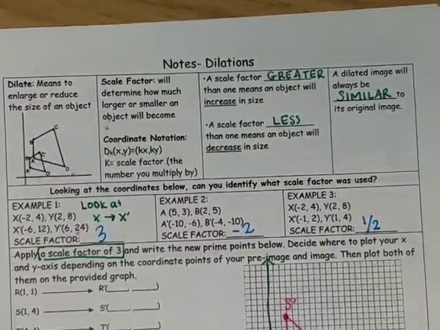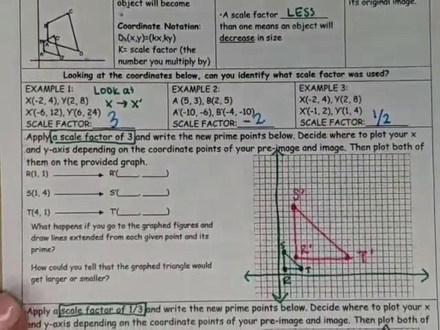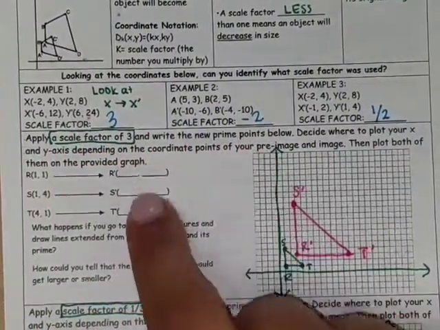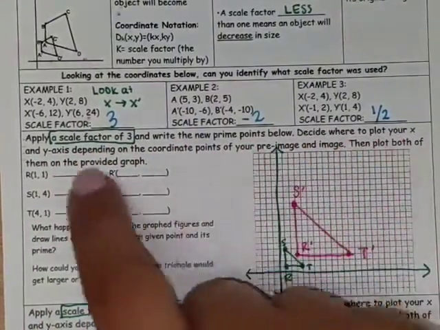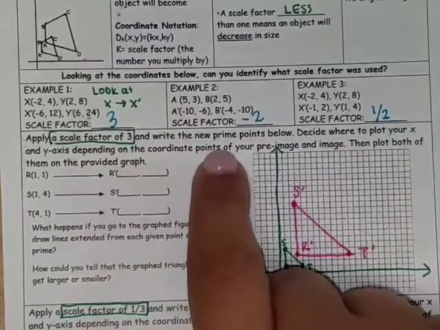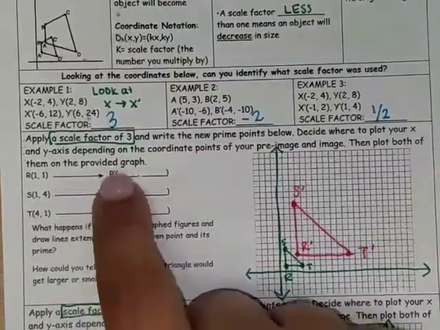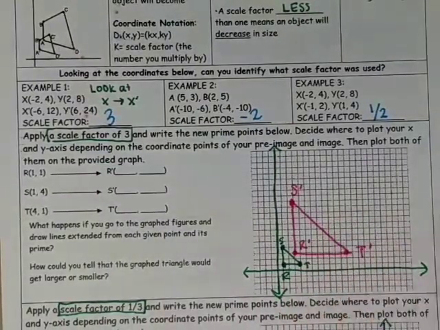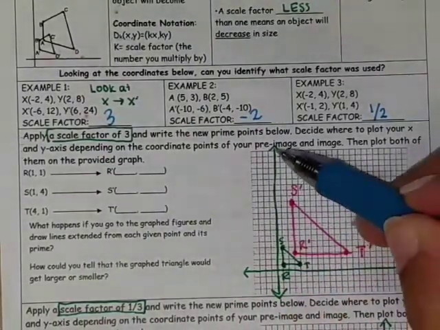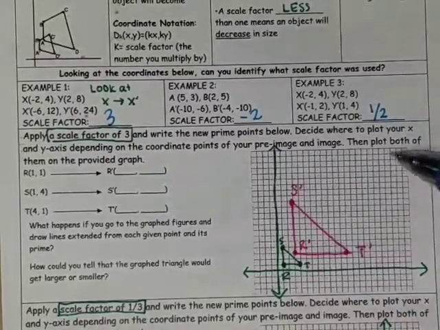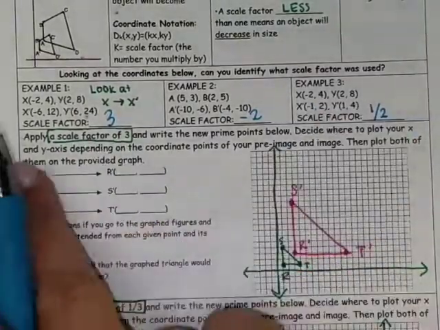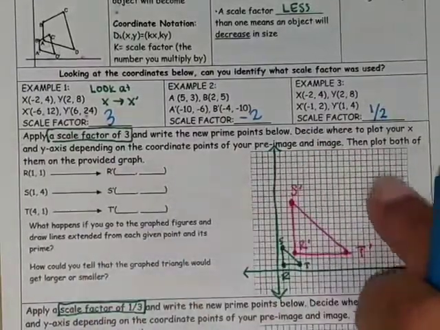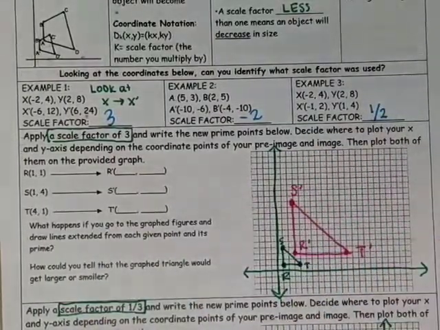All right. Now what we're going to do is practice on the graph. So we're going to apply a scale factor of 3. We're going to write down the new prime points below, and then we're going to decide how to plot our x and y axis depending on the coordinate points, and then we're going to plot both of them on the provided graph. Now I've already done it for you on the front just to save time in this video, but I decided to make my quadrant 1 really big because I knew that my points were going to stay in quadrant 1. So that's why I didn't draw it right down in the middle. I actually focused mainly on quadrant 1.